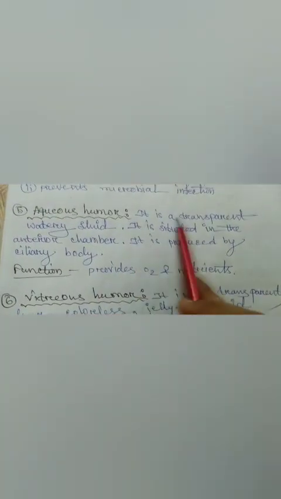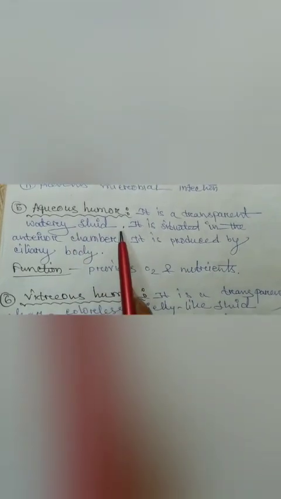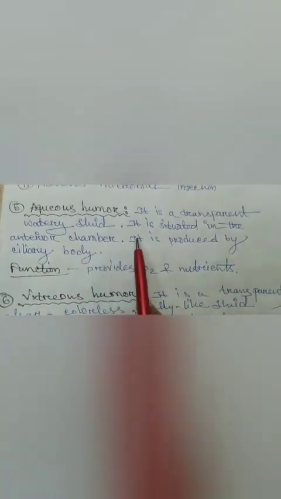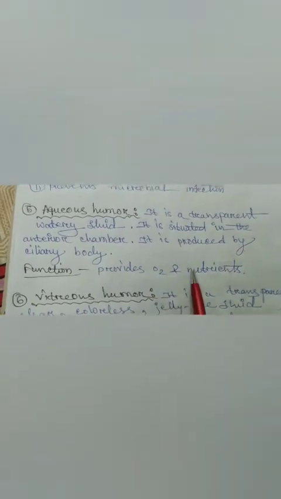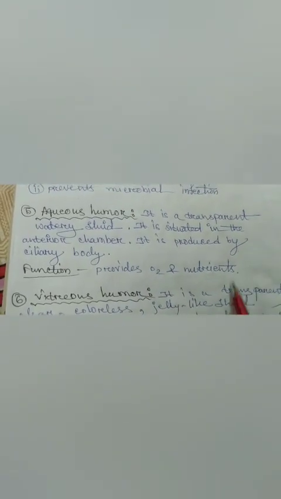Aqueous humor. It is a transparent watery fluid which is situated in the anterior chamber of our eyeball. It is produced by the ciliary body. The function of the aqueous humor is that it provides oxygen and nutrients to our eyeball.